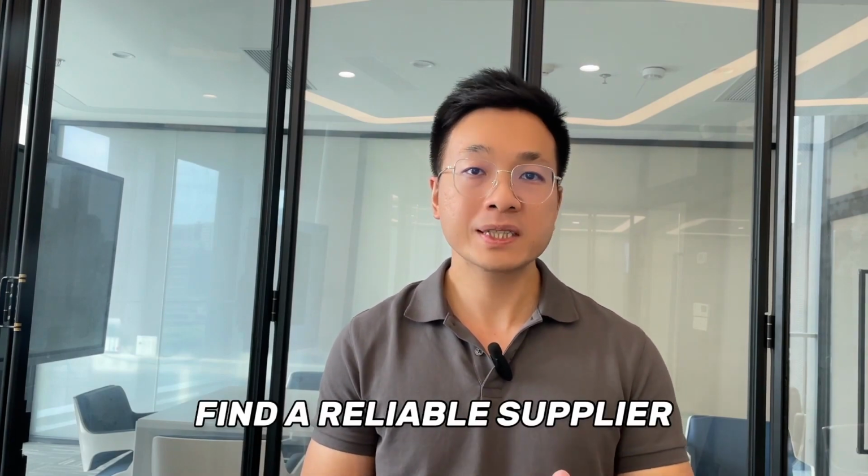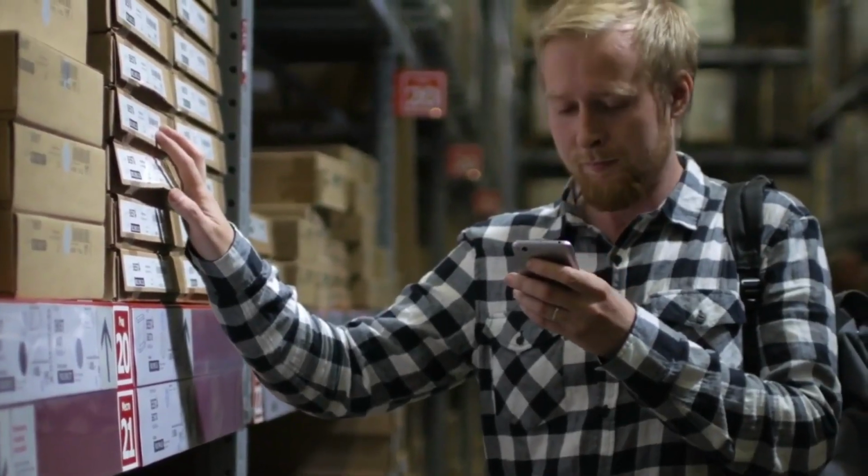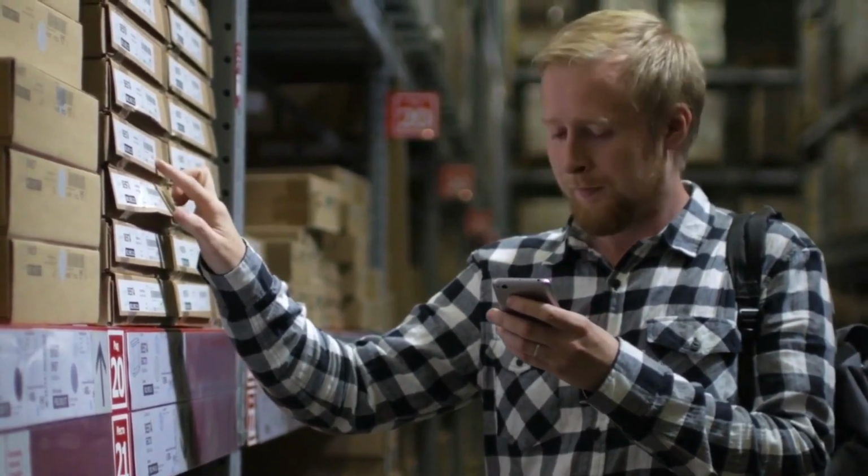The second step is to find a reliable supplier. There are actually many ways to find suppliers. You can do that on your own, going on some platforms such as Alibaba.com, or you can just get a sourcing agent. But then here's the most important part. You contact different suppliers. How many suppliers are you gonna contact for one single product?